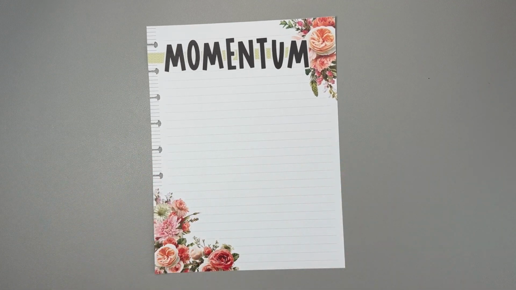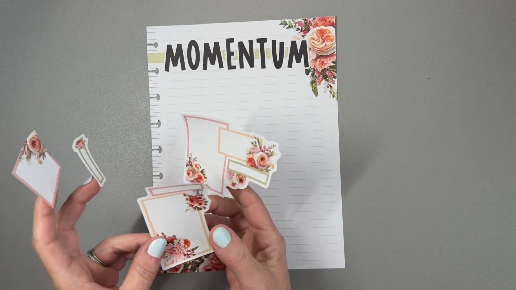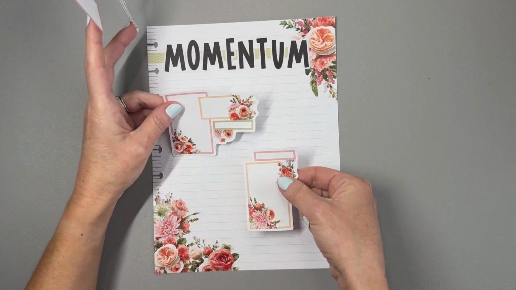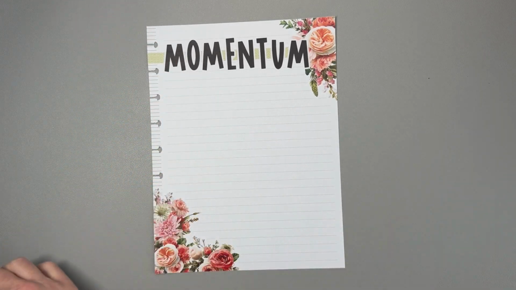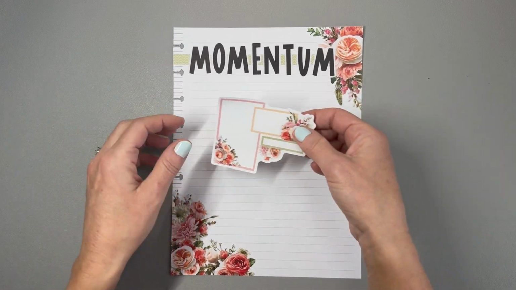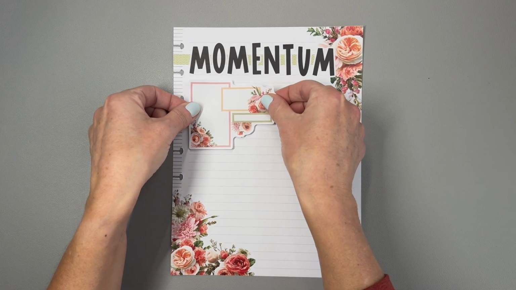All right, so now we got to figure out where we want to put all of these. I kind of liked how it was. I like this one up here, so let's put this box up here at the top.